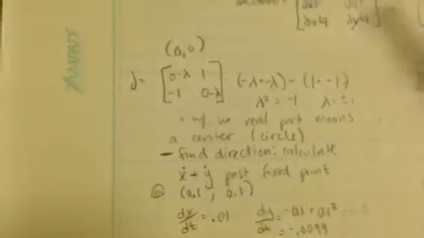And we know that if it's plus or minus i and there are no real parts, this is going to give us the stability of a center, which looks like a circle. If there were real parts, it would either be a source or a sink, which looks like a spiral either outward or inward. But this is i, so it's a circle. So that's awesome.